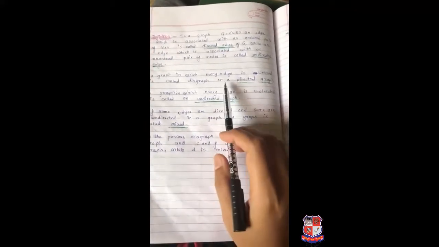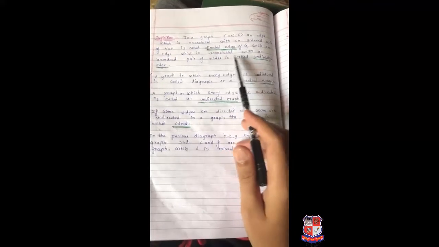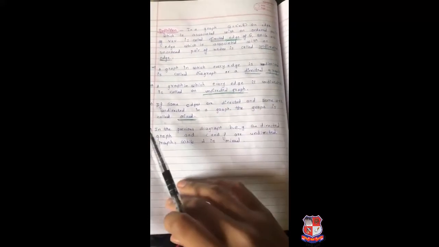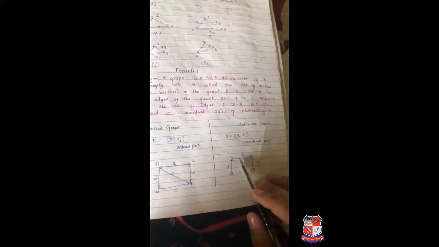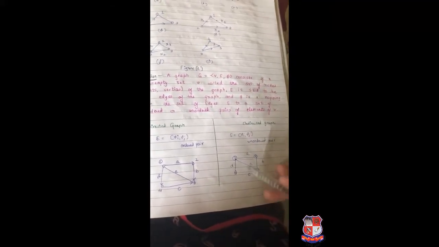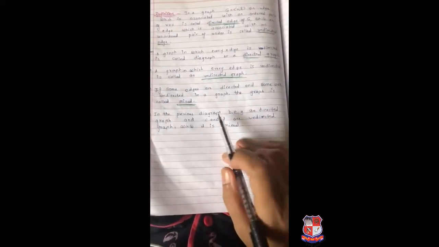Now what is an undirected edge? An edge which is associated with an unordered pair of nodes is called an undirected edge. Obviously, if you have an unordered pair, then (1,2) is an undirected edge, (2,3) as well, all the edges here in the graph are undirected edges. So that is the definition of directed and undirected edge.